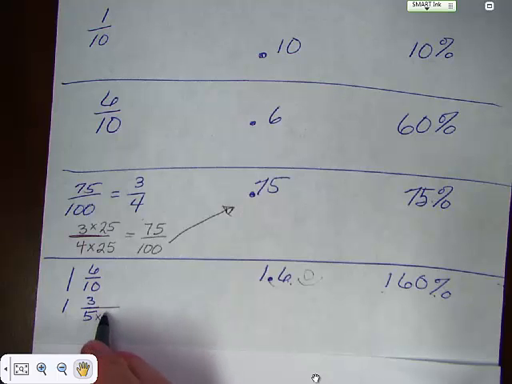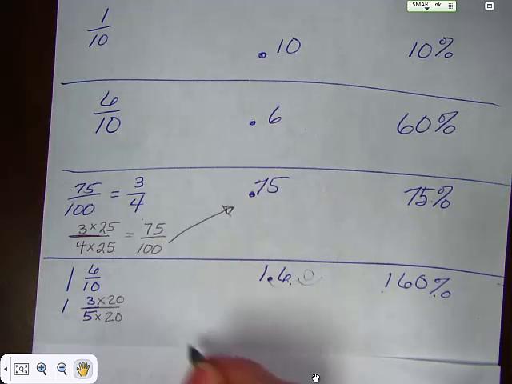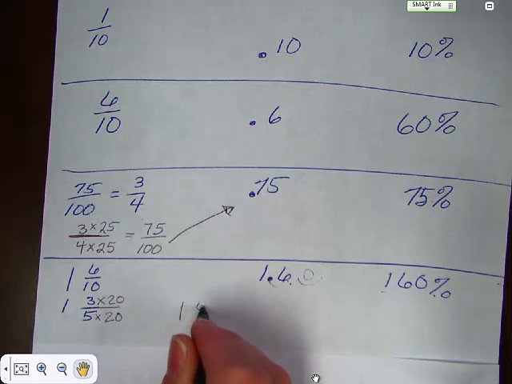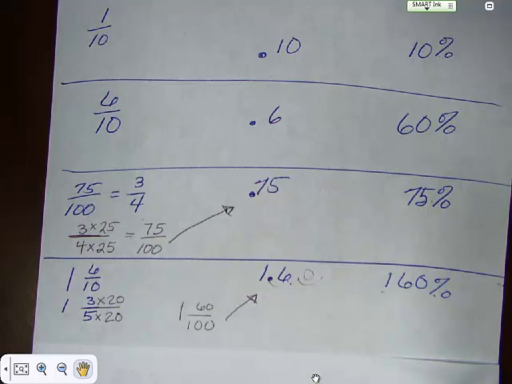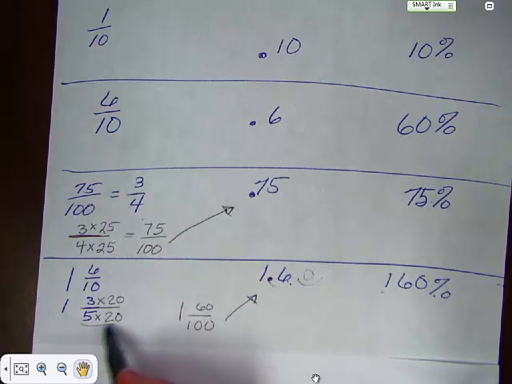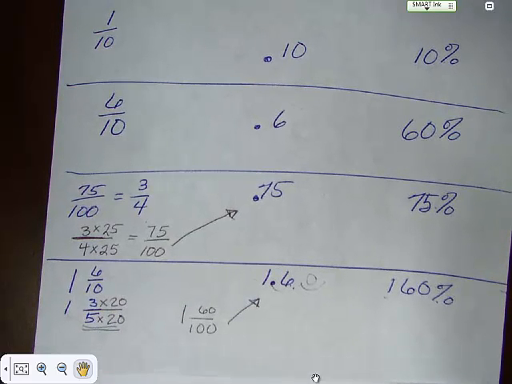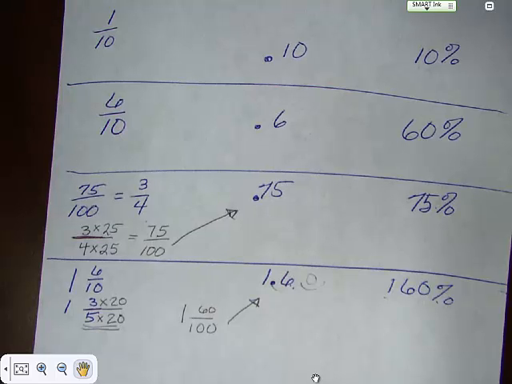So 5 times 20, right? Times 20. So we actually have 160 over 100. Ha, guess what? That's the same thing. It is the same thing. We wouldn't have seen that if we had gone ahead and made the denominator equal to 100.